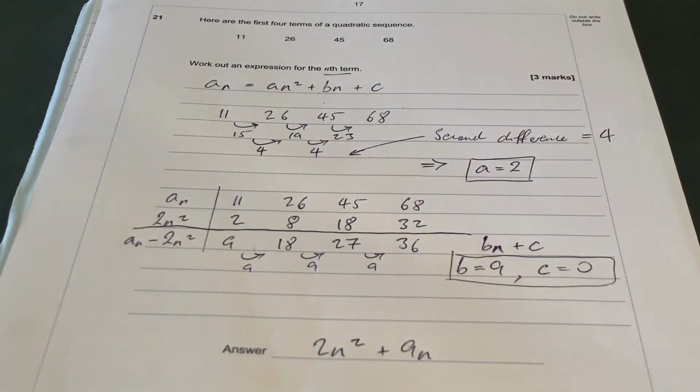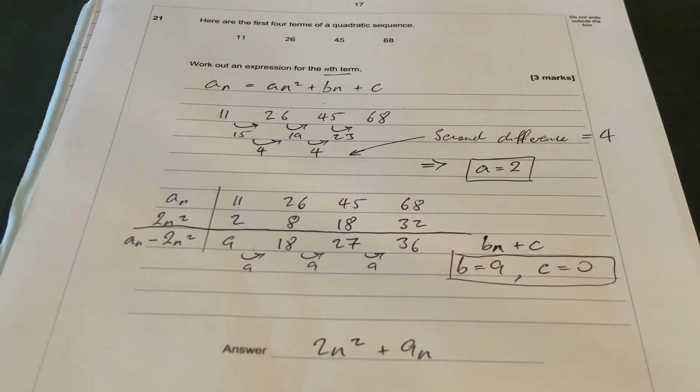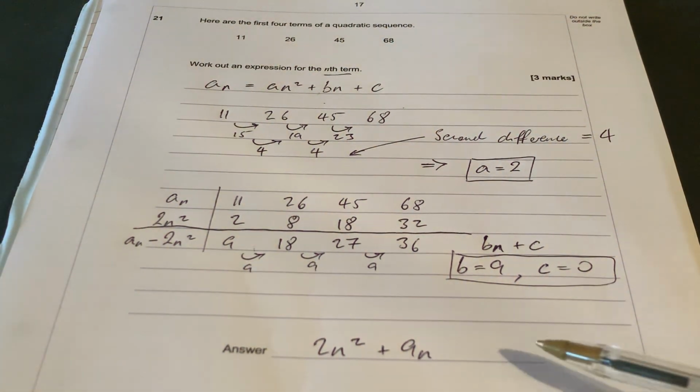And we can quickly check. If we substitute in 1, then that works. We get 2 plus 9, which is 11. If we substitute in 2, we get 2 times 4 plus 18, which works. And we can do the same for the rest, and we can check, therefore, that we've got the right answer here.